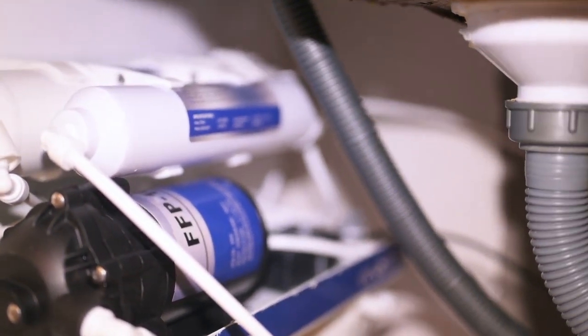The first one is the sediment filter, whereby we remove sediments and all particles. They are removed in the first stage. From there, water gets to the second stage, which is a granular activated carbon. At that point, we remove odor, taste, excess chlorine, pathogens, and bacteria.